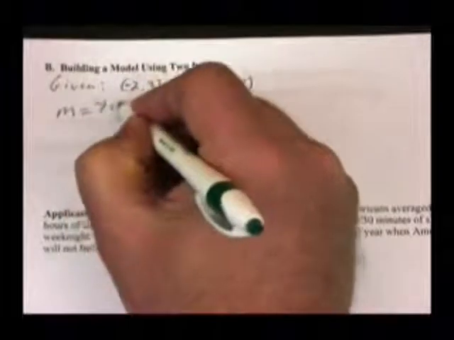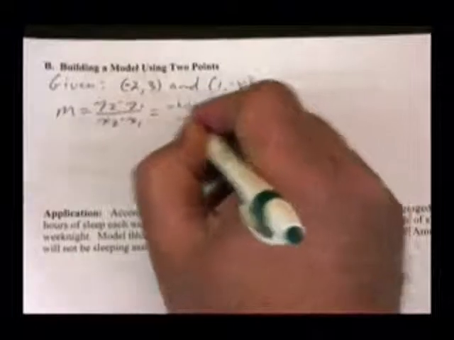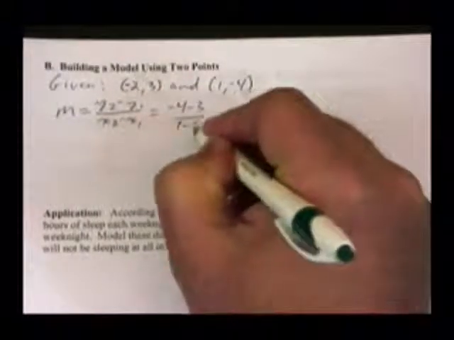So those are the 2 points that we want to find a line that goes through. So what I'm going to do is start by finding a slope, because if I've got 2 points, I can find my slope using that equation y2 minus y1 over x2 minus x1. So again, it doesn't matter which one I use as y2, which one I use as y1, as long as I'm consistent. So I'm going to use this as my y2 x2. So I'm going to have negative 4 minus 3 over 1 minus a negative 2. So that's going to give me negative 4 minus 3 is negative 7. 1 minus a negative 2 is the same as 1 plus 2, which is 3. So my slope is negative 7/3.